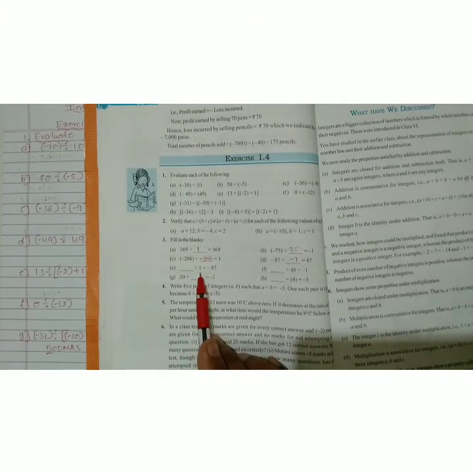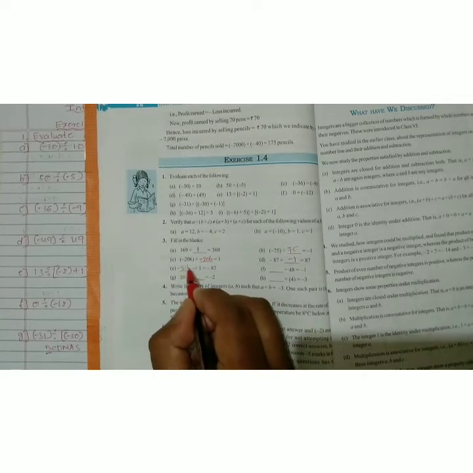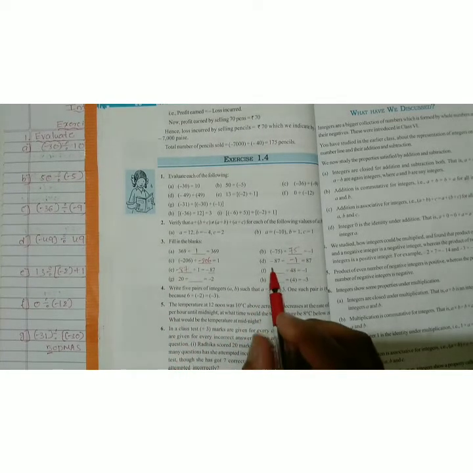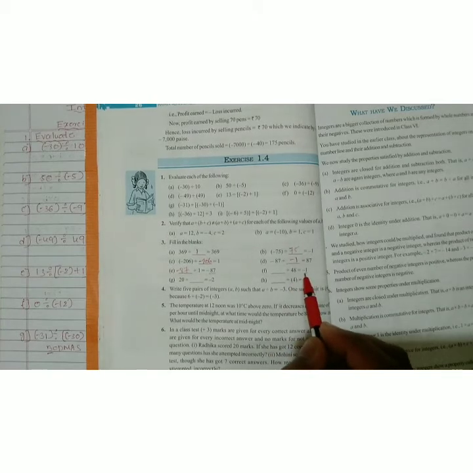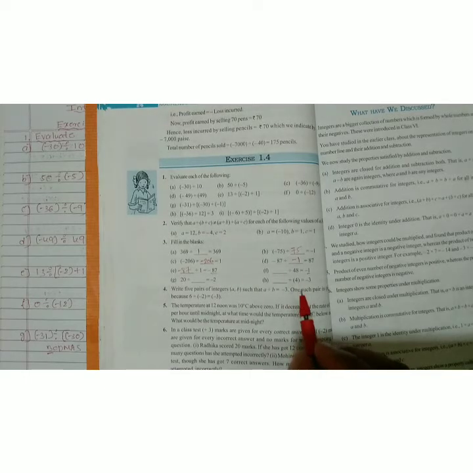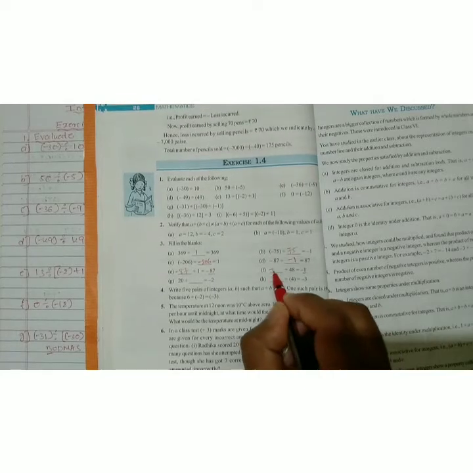So what is the E? So E here, minus 87 divided by 1. It is simply minus 87 divided by 1, so its answer is minus 87. Then F. For the final answer is minus 1. So what should be the answer here? The answer is 48 or minus 48. It is minus 48, right? Yes, good.